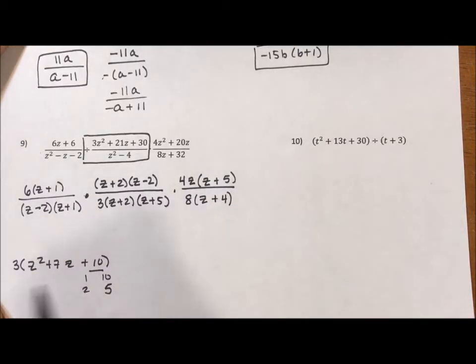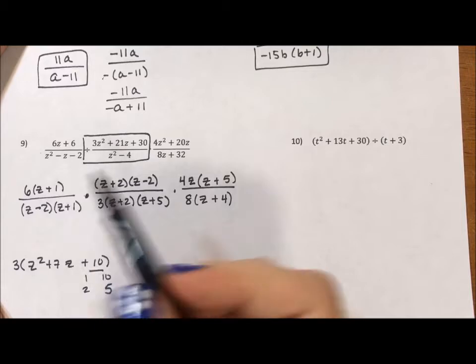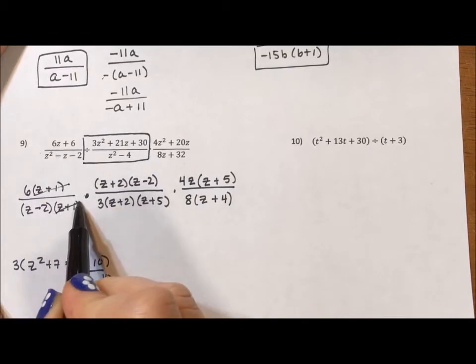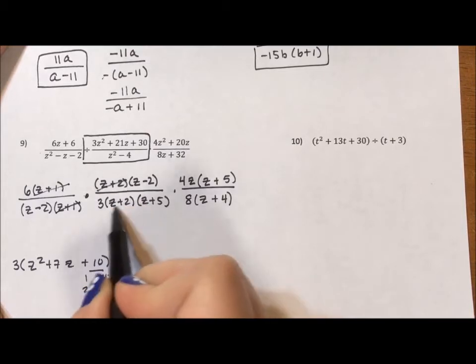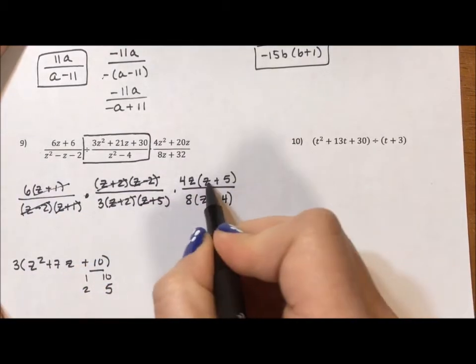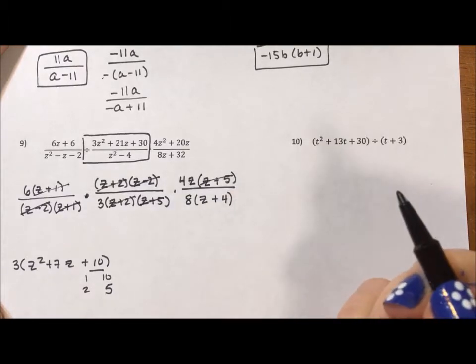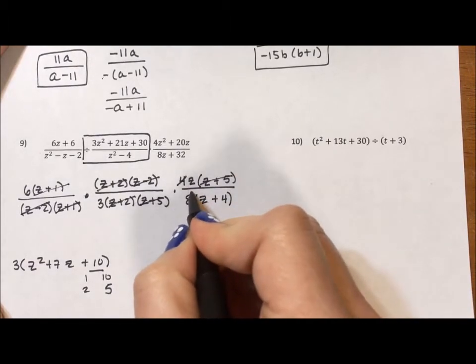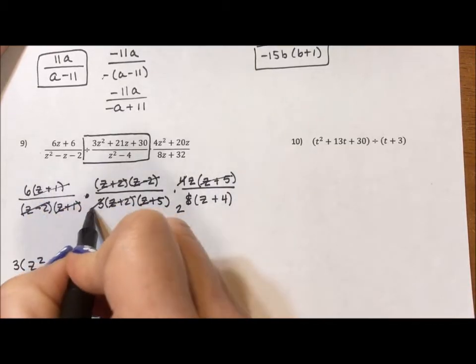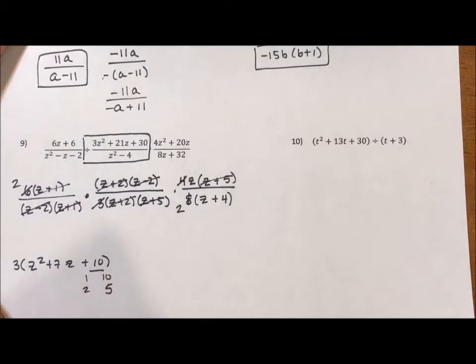Now that it's all multiplication and all factored, here comes the fun part, canceling. Z plus 1 divided by z plus 1 is 1. Yay! Z plus 2, z plus 2, z minus 2, z plus 5. But then we have our numbers as well. 4 and 8. 4 goes into 8 2 times. 3 goes into 6 2 times. 2 divided by 2 is 1.